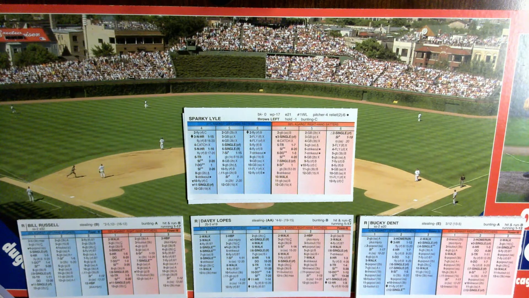So Davey Lopes is going to try to get the Dodgers started. Dodgers have a 4-run deficit to overcome. Let's see if they can do that. That's a 2 and a 5 against a left-handed pitcher. And Lopes does not get the Dodgers started as he strikes out.